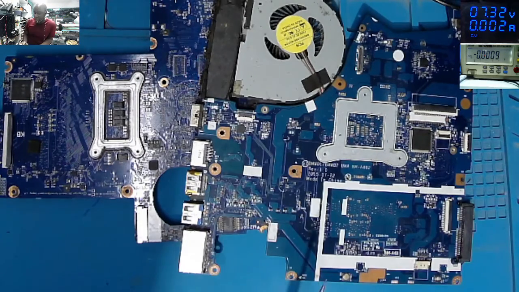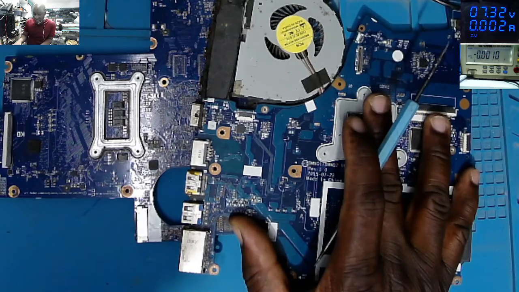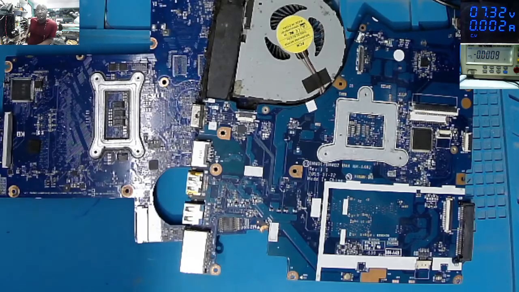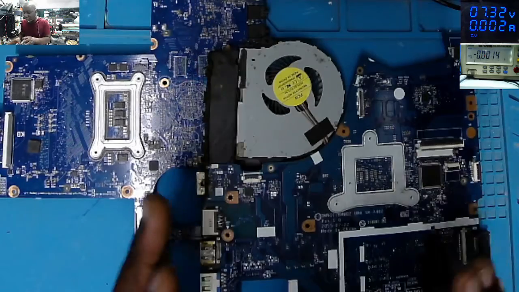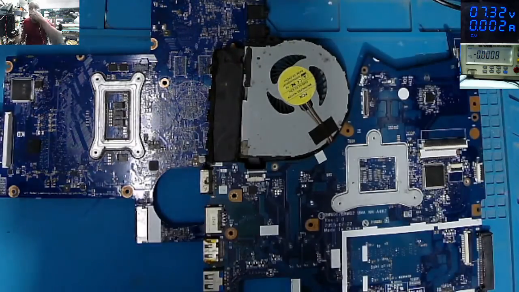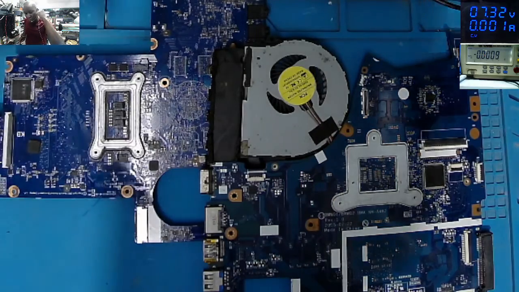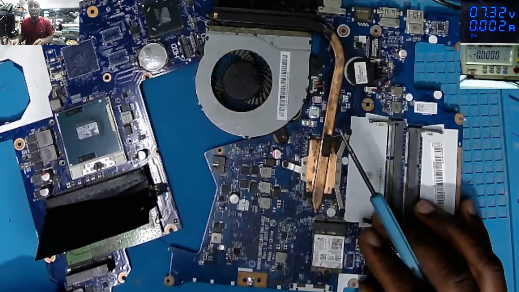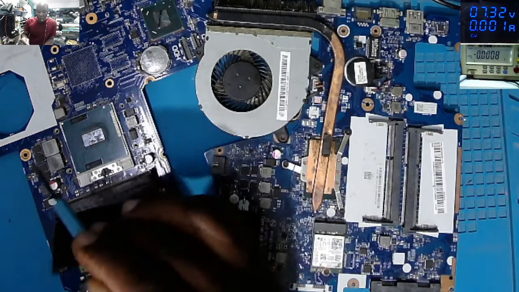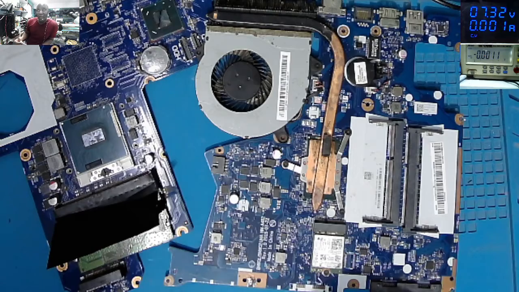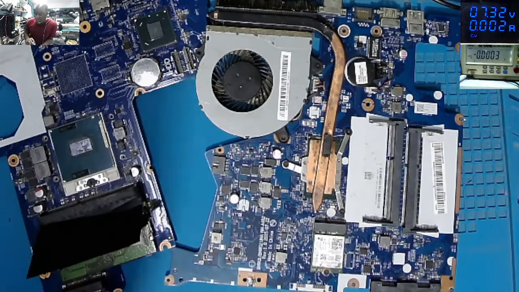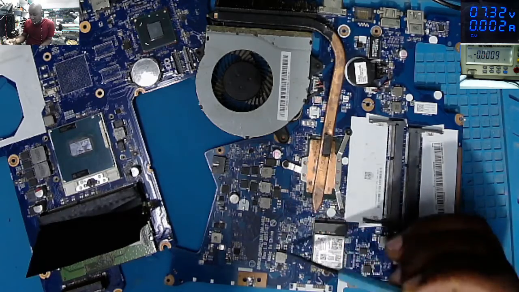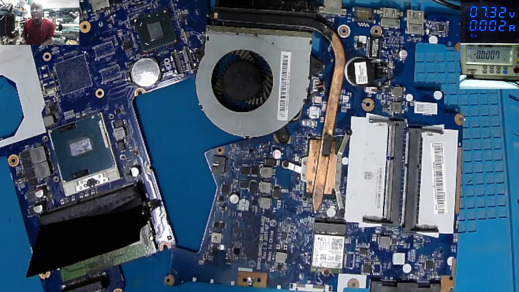What do we have here which is similar on the other motherboard? Despite the fact that this is a Lenovo motherboard and this is an HP motherboard, what is common? We have some coils to represent the power supply on the HP motherboard. On Lenovo, we do have the same thing, coils to represent different power supplies.